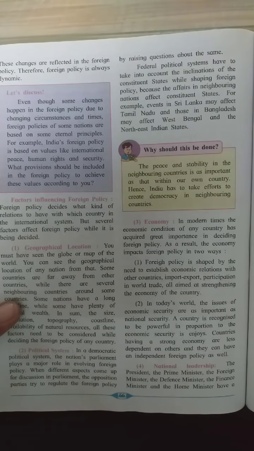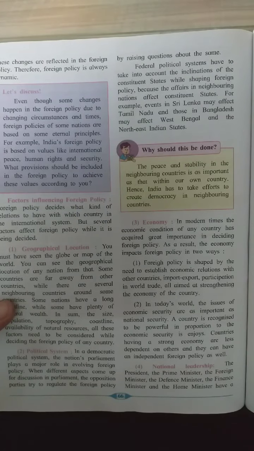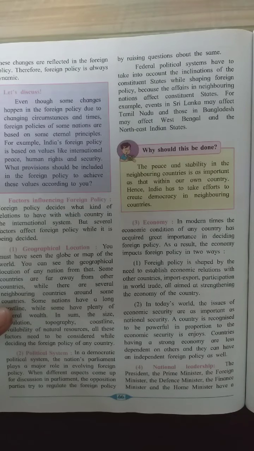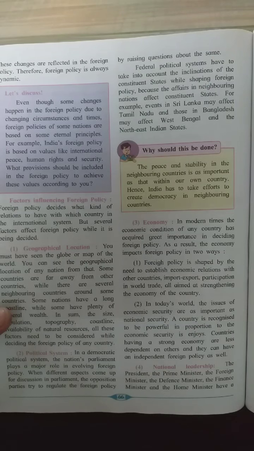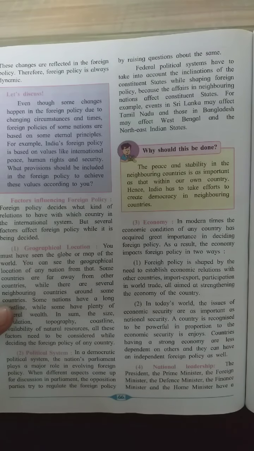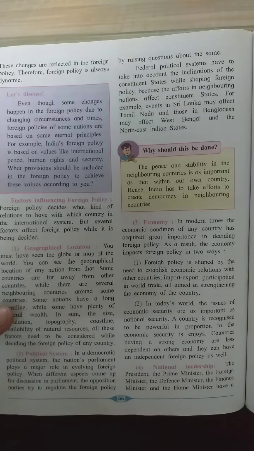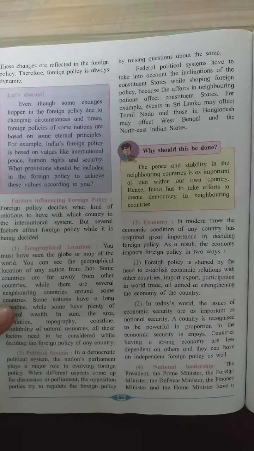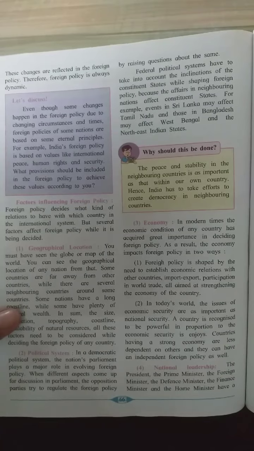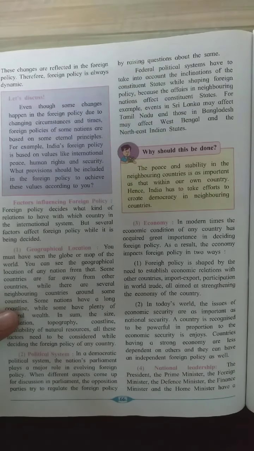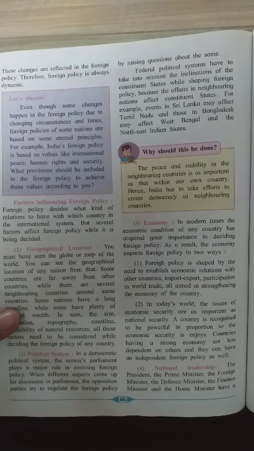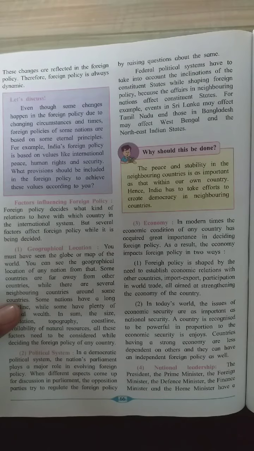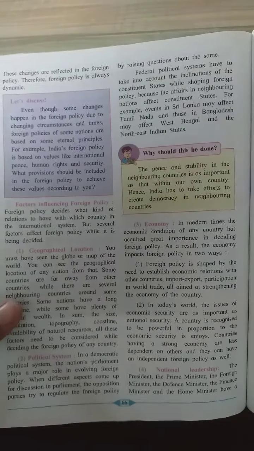Federal political systems have to take into account the inclinations of the constituent states while shaping foreign policy, because the affairs in neighboring nations affect constituent states. For example, events in Sri Lanka may affect Tamil Nadu, and those in Bangladesh may affect West Bengal and the Northeast Indian states. Why Sri Lanka may affect Tamil Nadu? Because of the Tamilians in Tamil Nadu. Bangladesh, West Bengal, because Bengalis. Many of them have come from Bangladesh to West Bengal and Northeast Indian states, that is Mizoram, Nagaland, and all.